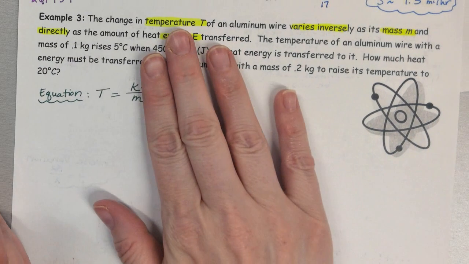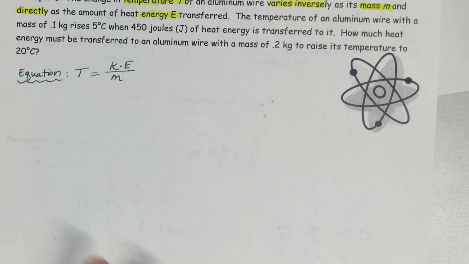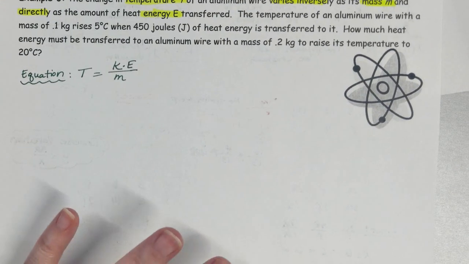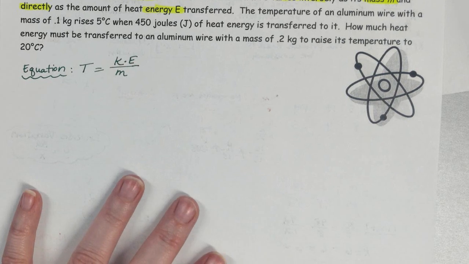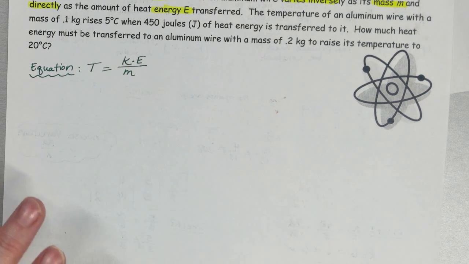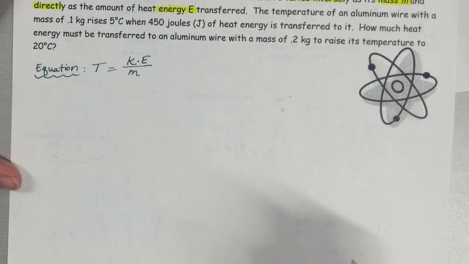You cover up the E, you have the inverse variation. So it's 2 for the price of 1 here. Okay, so you have the direct on top, the inverse on the bottom. All right, and then your first step is always solving to find K. You got to find what that constant is.